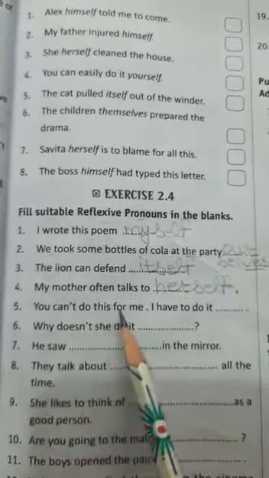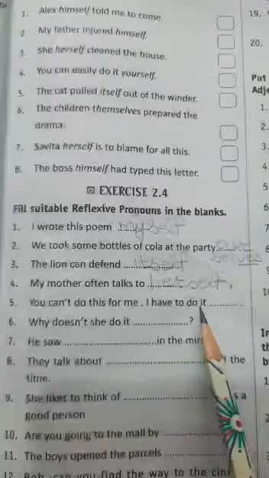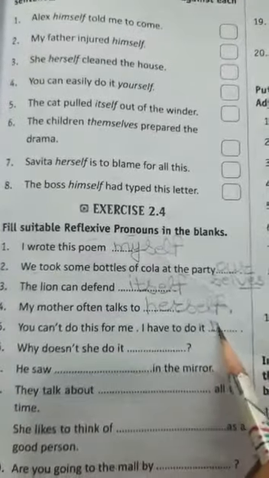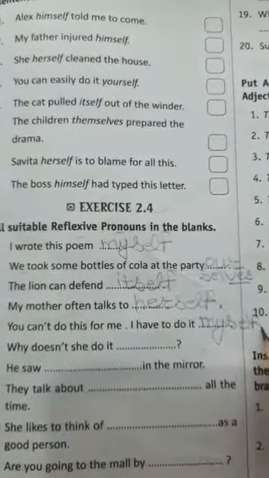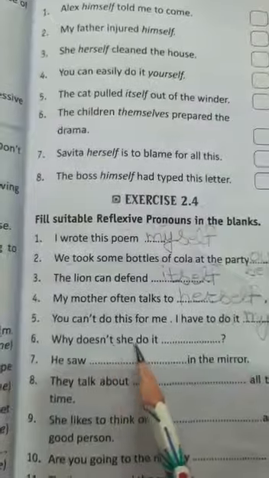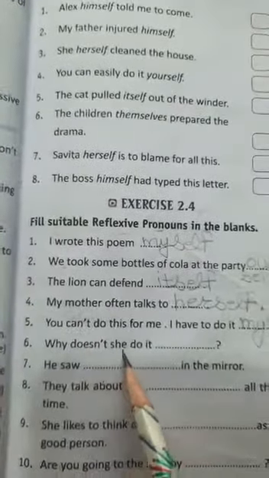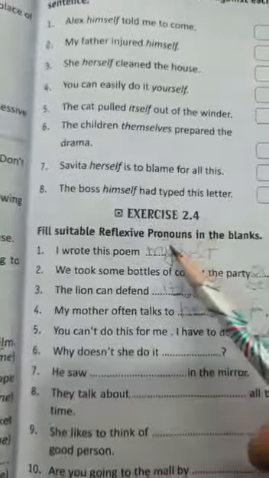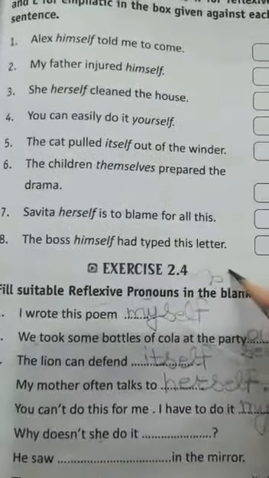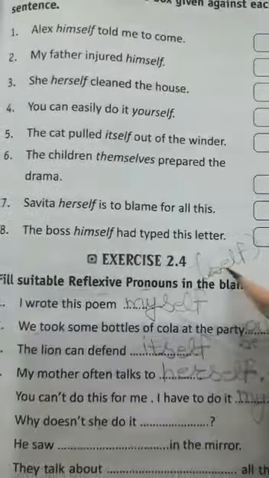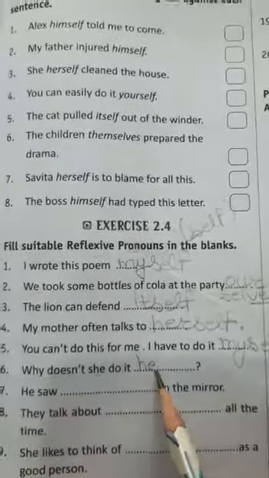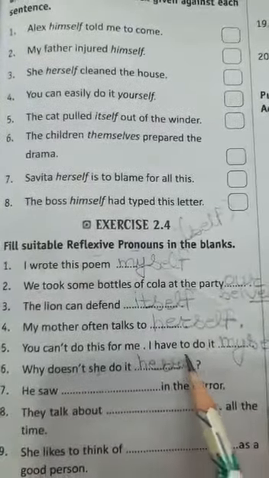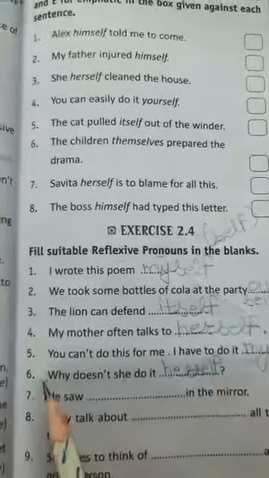You can't do this for me. I have to do it myself. Why doesn't she do it herself? For she we will go with her, and in reflexive pronoun we will add the word self. Why doesn't she do it herself? Now you are framing a question, so a question mark will be added.